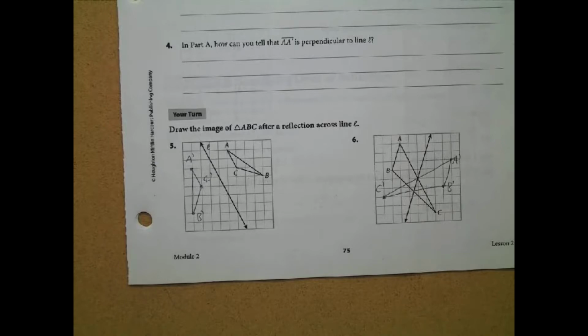For C, you're going to go the opposite. Instead of going down 1, right 3, you want to go up 1, left 3, but that's still a negative 1/3 slope.